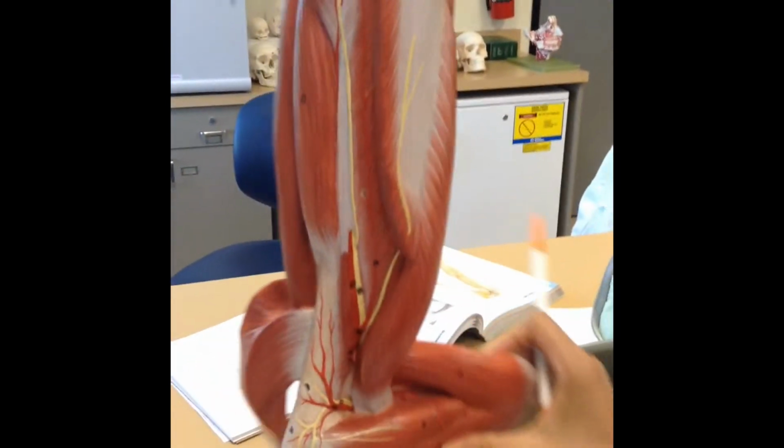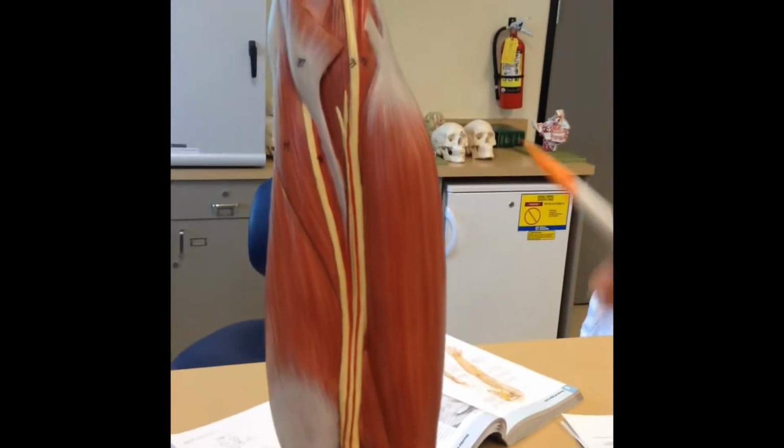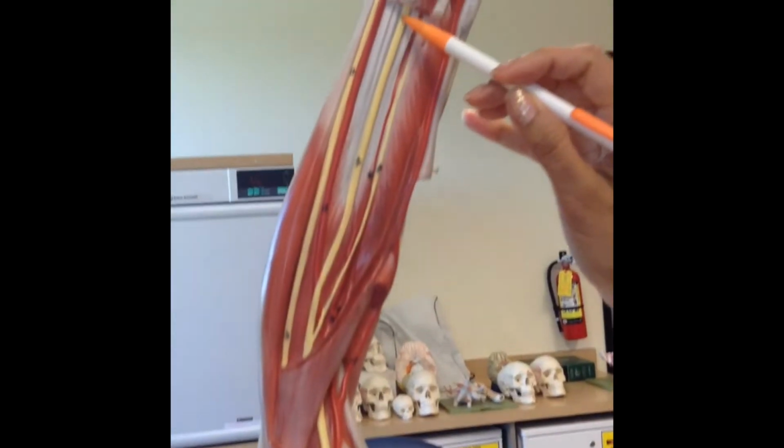Whatever's biceps brachii and brachialis. The next brachial plexus nerve is median. Ventral rami are C5 to T1. The cord is lateral at C5 to C7 and medial at C8 to T1.